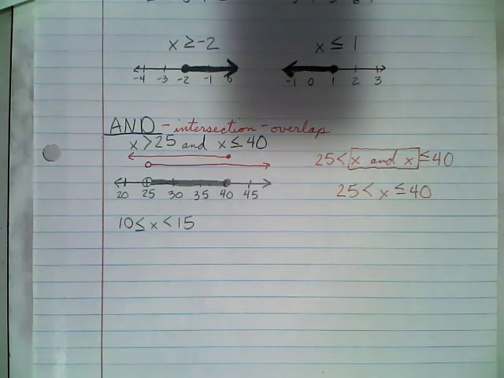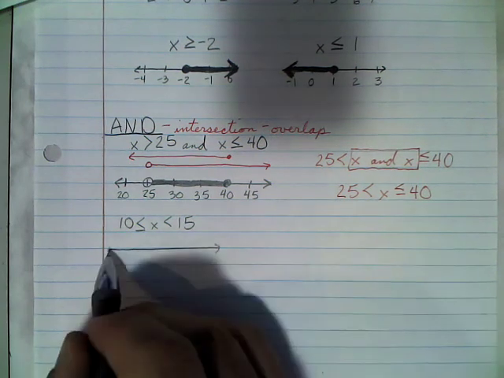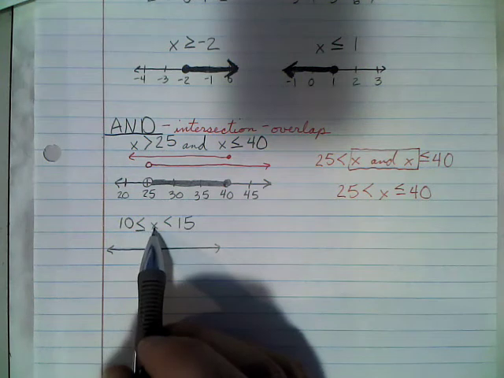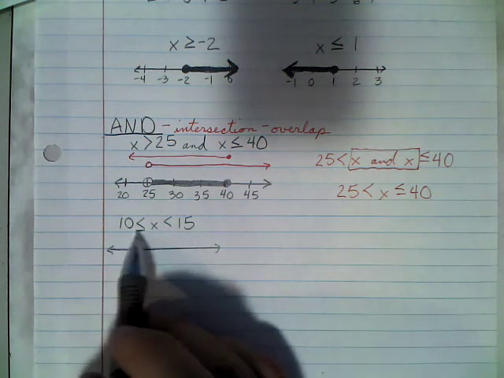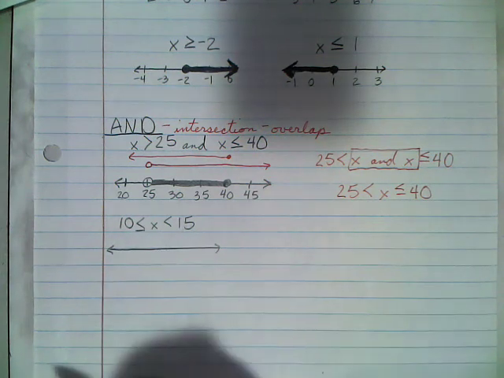So if we were to graph this out, this is really an and statement. It's an intersection. 10 is less than or equal to x, which is less than 15. It's really saying that x is greater than or equal to 10, and x is less than 15.